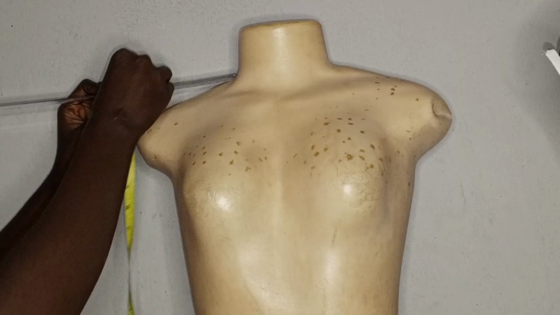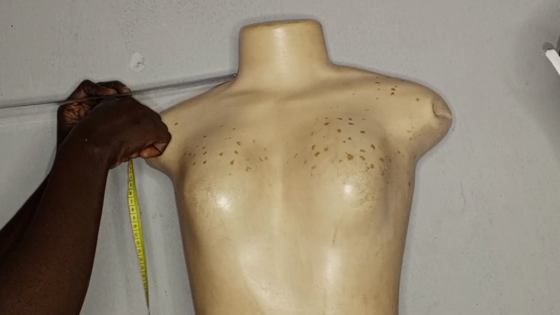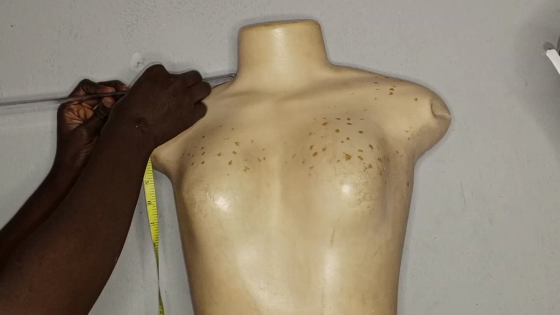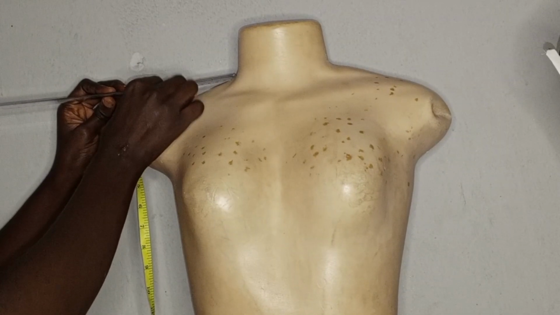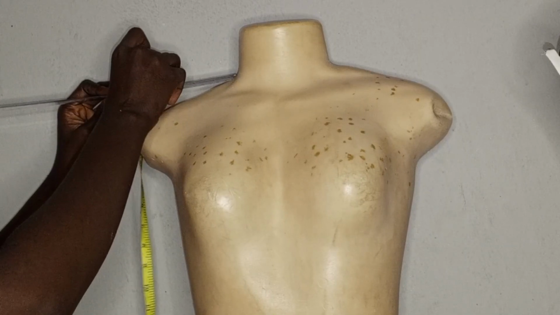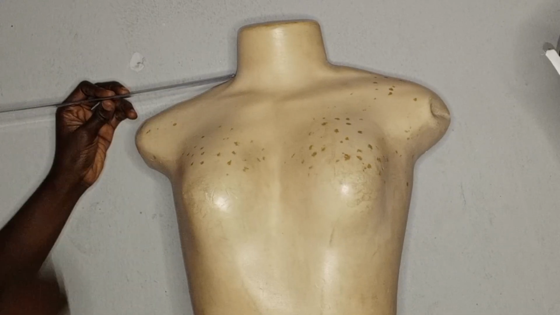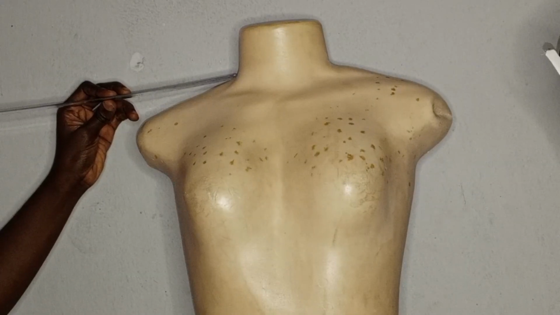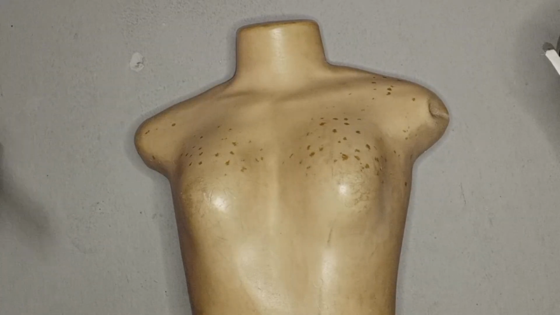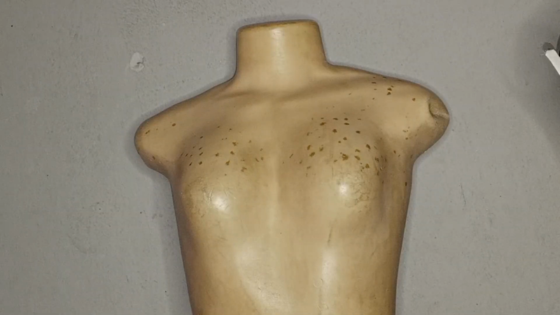Although there is a way you can get it, at least to get some accuracy, if you can measure it on your client, that is the perfect way because it varies from person to person. But if you cannot, I'm going to show you what you can do to get your shoulder slope. So basically, this is the other thing that we've not covered and we need to cover before drafting our pattern.